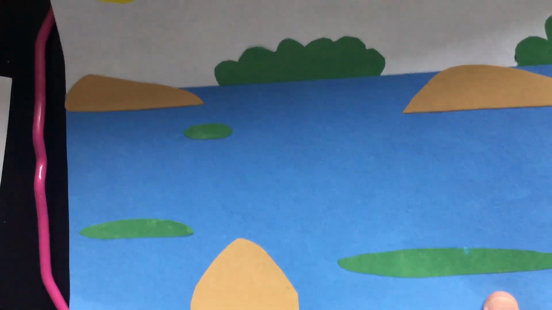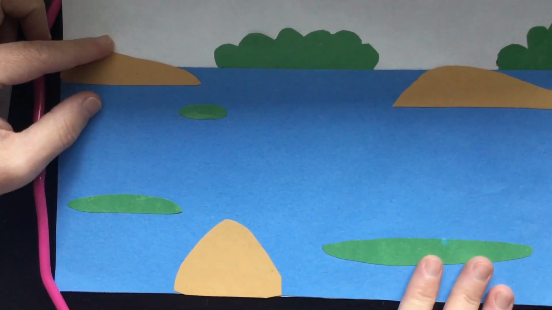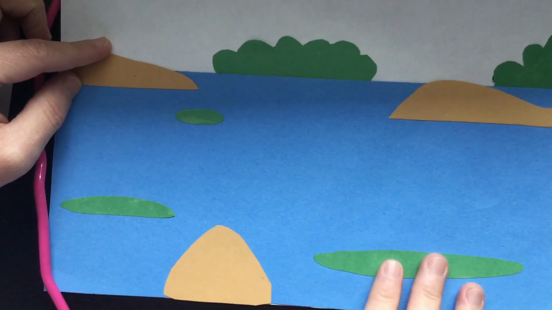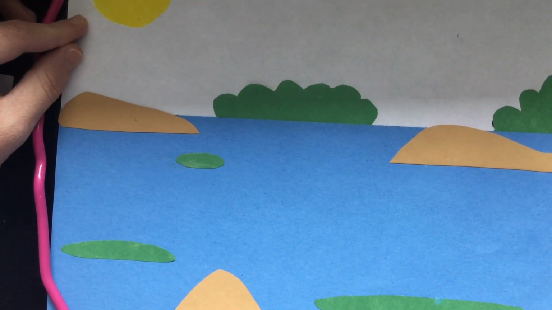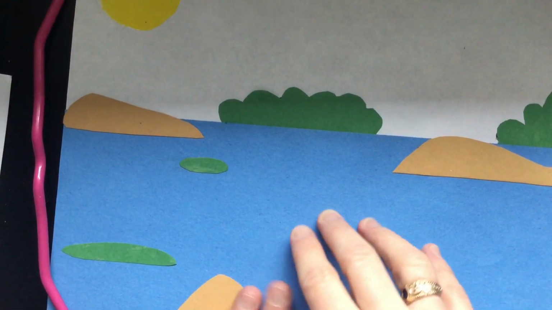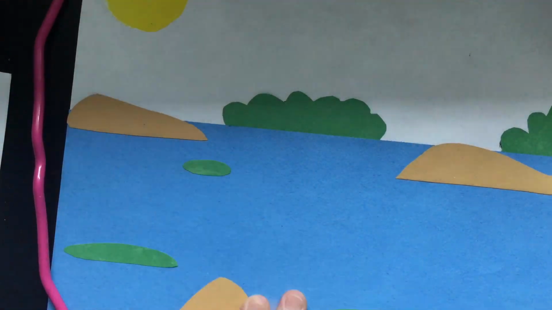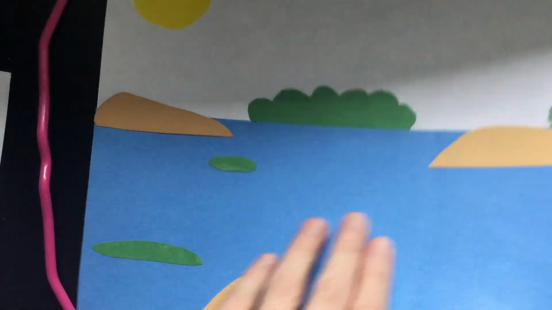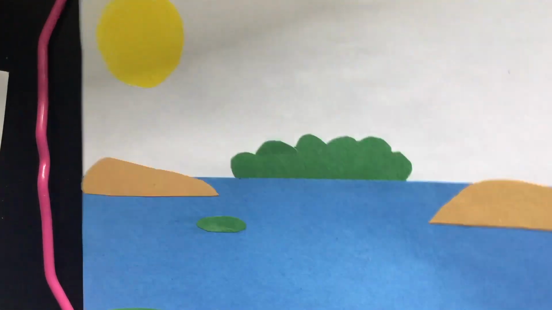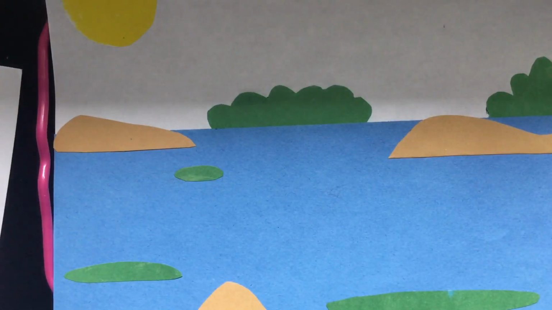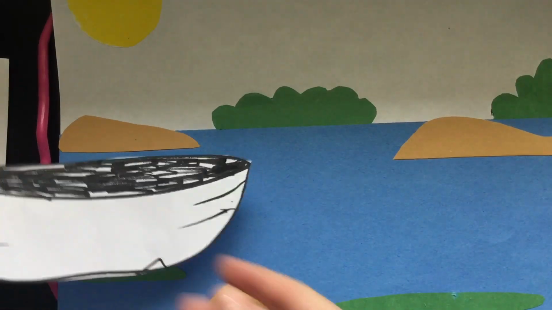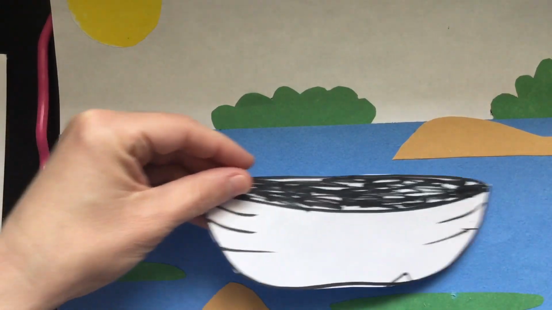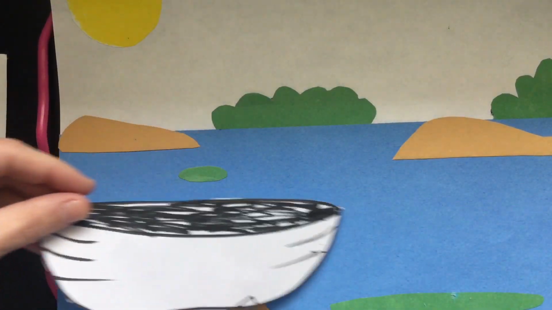You see we have things in the foreground like rocks and lily pads, and then in the background we have the same sort of things, but they just get a little smaller as they get farther away. And we also have the sun. So I think this would be a good backdrop for my boat. Yeah, this looks like a great place for my boat.